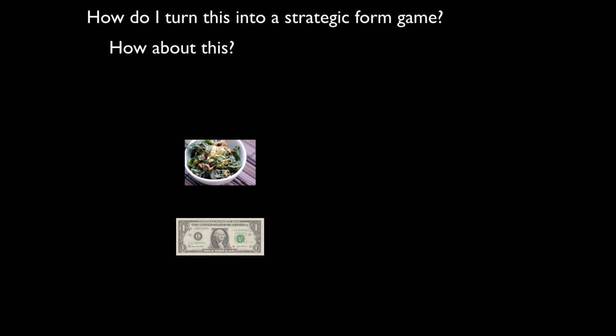Okay. How do I turn this into a strategic form game? How do I turn it into a table? What are the dad's strategies? That's easy. Kale or money, right? Okay. How about this? Kale or money. What are the kids' strategies?